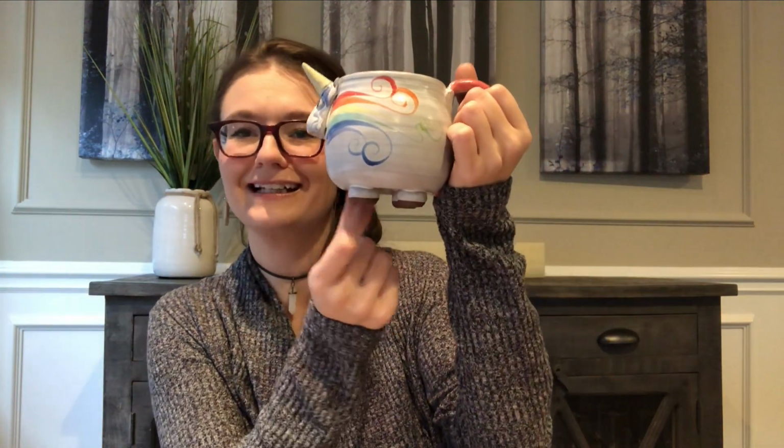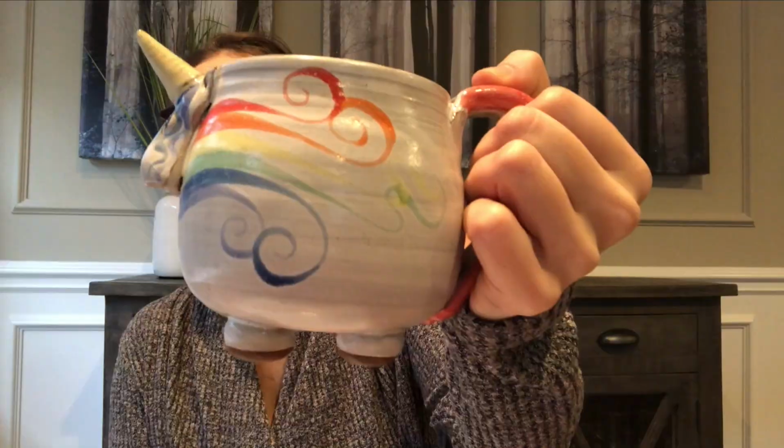Oh, I didn't even show you my unicorn mug. I don't think I've shown this in a video yet. If I have, oh well, because it's dope. I got it at a thrift shop in Miami. And I'm just a little obsessed with it. My favorite part, I think, is these little feet at the bottom. That's so cute. That's all.